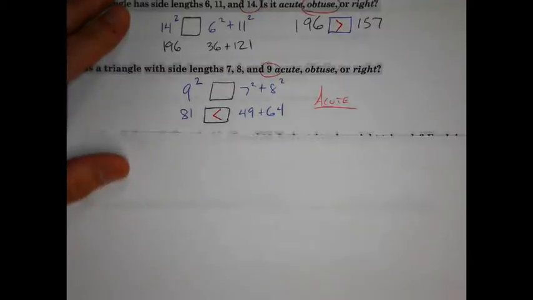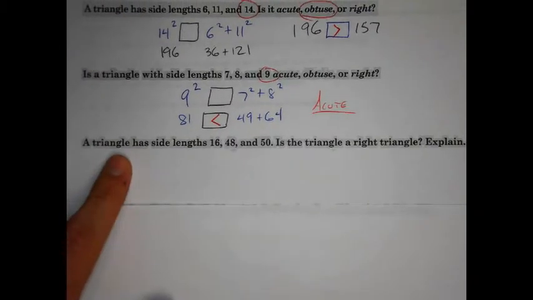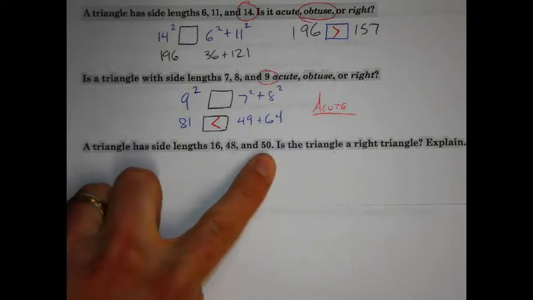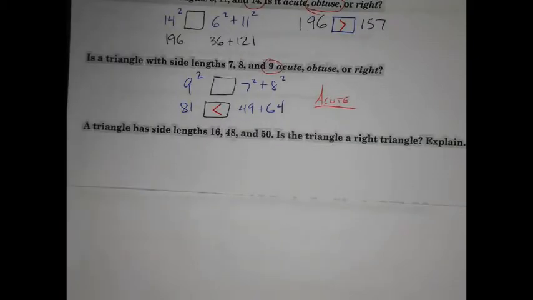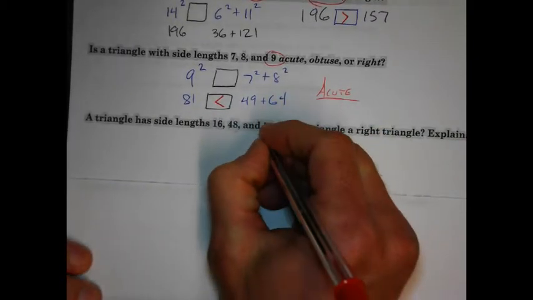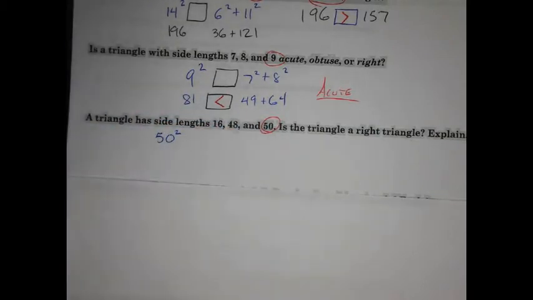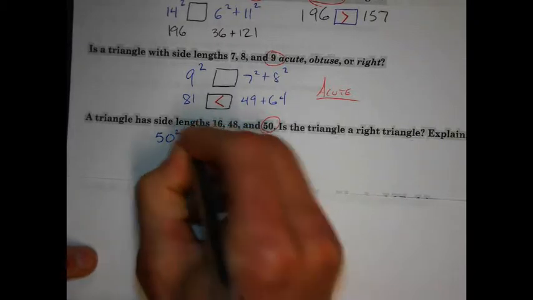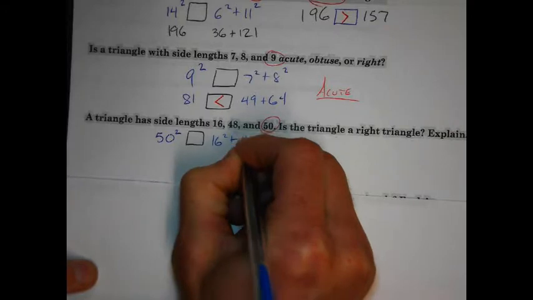Next example. Now the question is a little bit different, but the process is the same. A triangle has side lengths 16, 48, and 50. Is it a right triangle? Explain. Okay, so let's figure it out. What is the longest side? The longest side is 50, so we're going to set that up. Okay, so we get 50 squared, and we're going to compare it to some pretty big numbers here: 16 squared plus 48 squared.